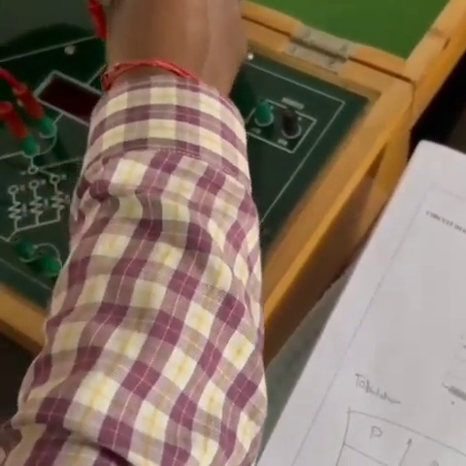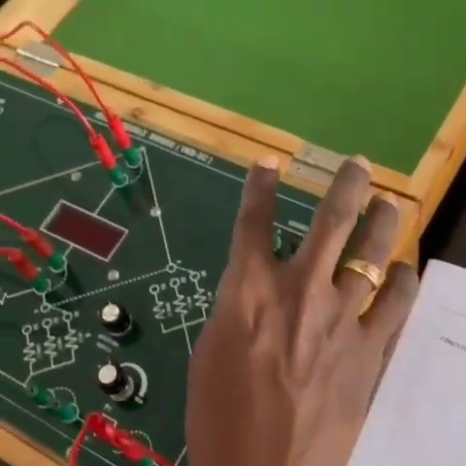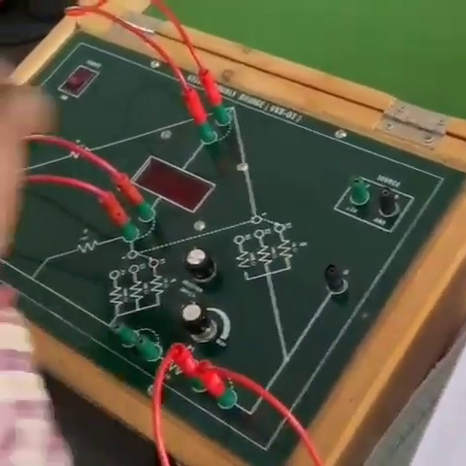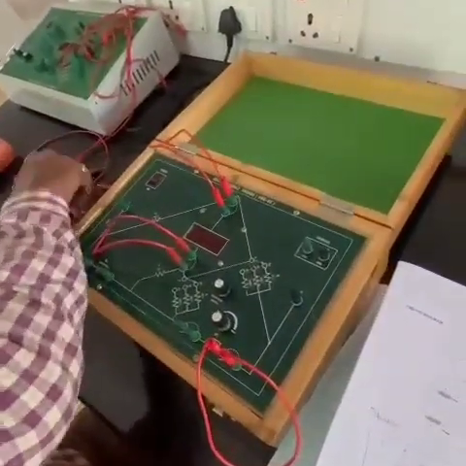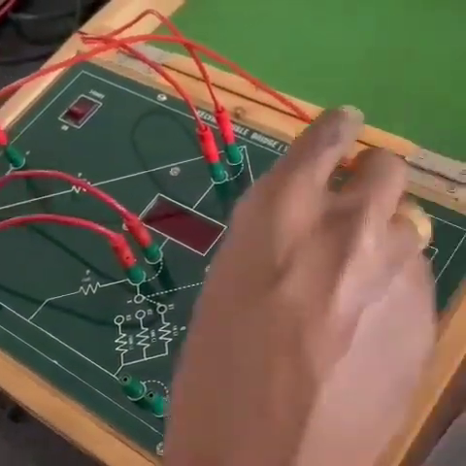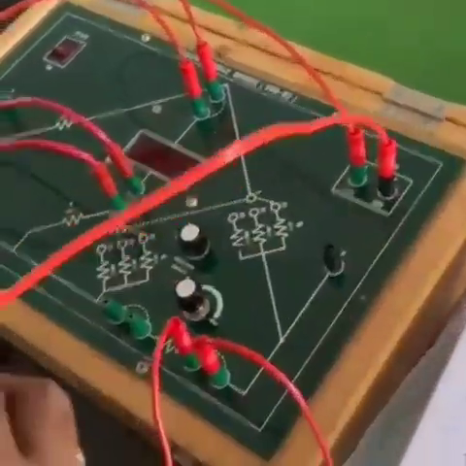The supply for this Kelvin Bridge is given from plus 5 volt. So here A to A and B to B. We have to give the supply source from A to A, then B to B.